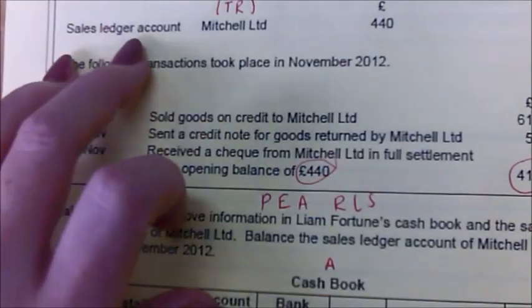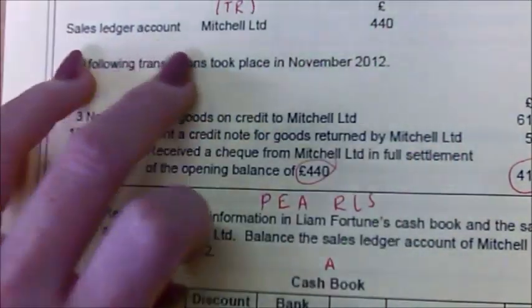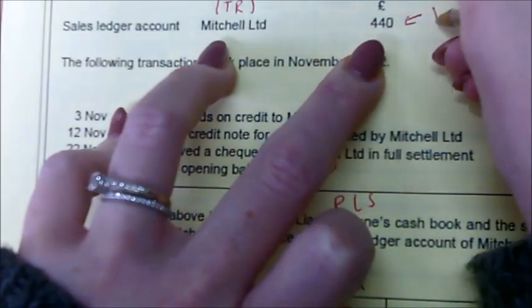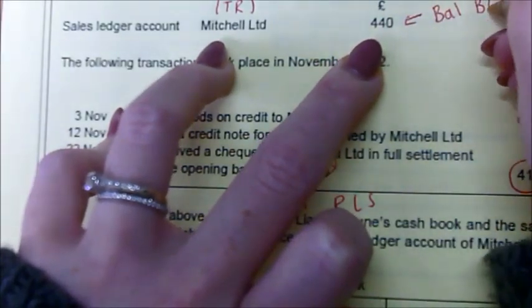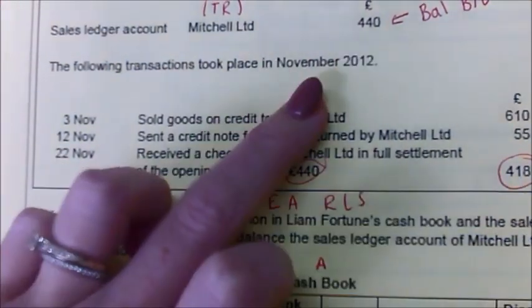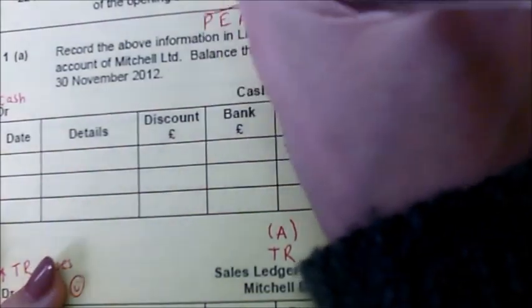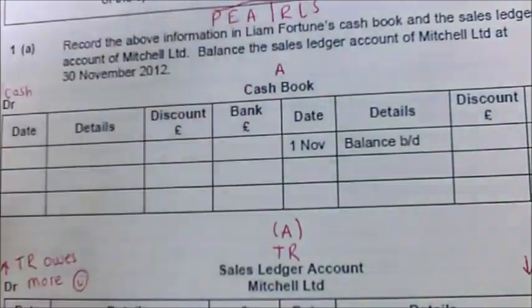Okay, so first of all, I can see that at the very top of this question, we're told that at the start of November, Mitchell already owed this business £440. So this is our BAL BD. Now, because we're in an asset account, this is going to be a debit BAL BD. Okay, debits, assets.